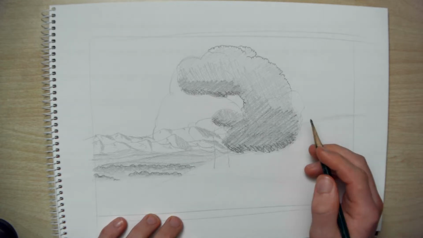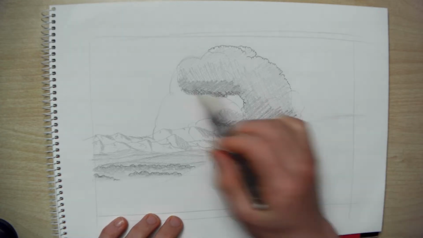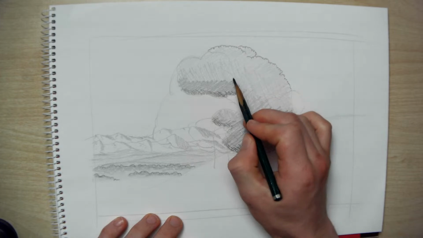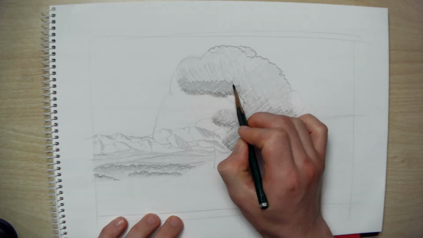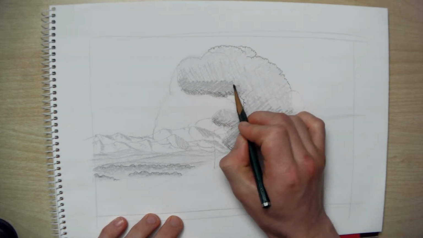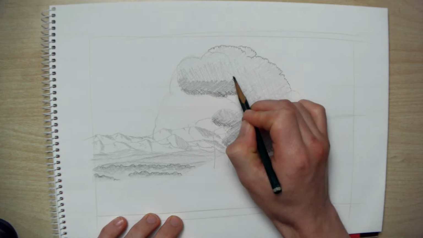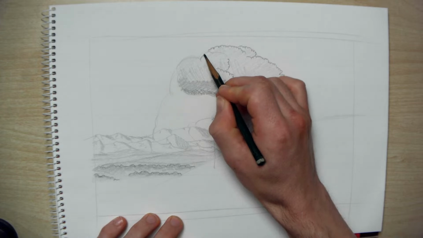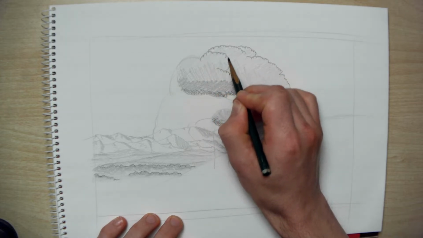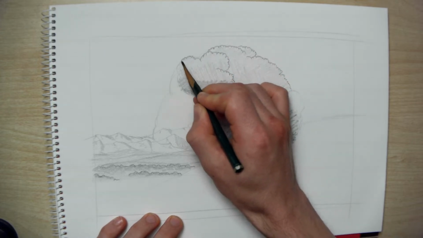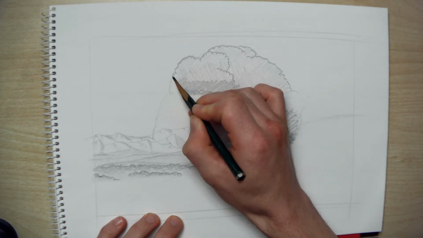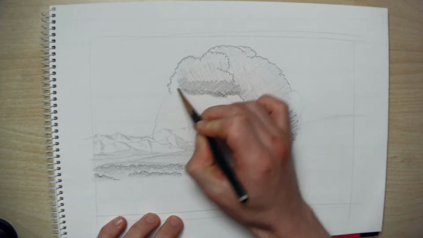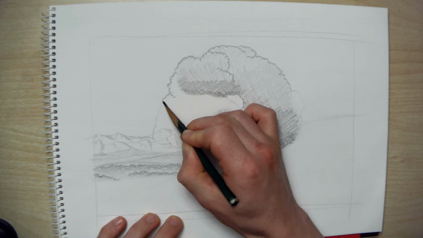Don't know what to do next. So what I'm going to do is just go into the next layer, the mid layer of this tree, which is going to be this left one, and going in with the outlines right here, right there, going in a little bit.